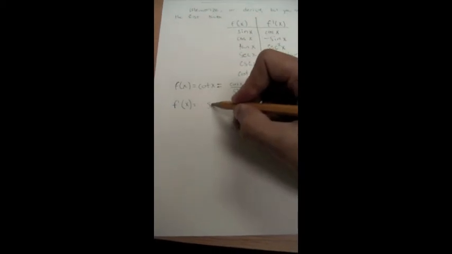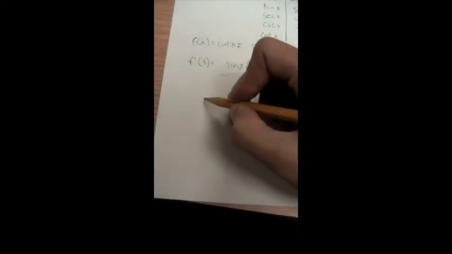So low d high minus high d low over low squared. Now, if you're going to simplify these, you multiply out the negatives. Negative sine squared x minus cosine squared x over sine squared x.